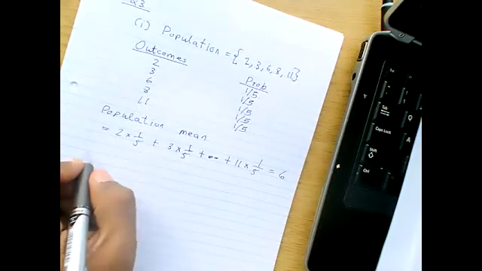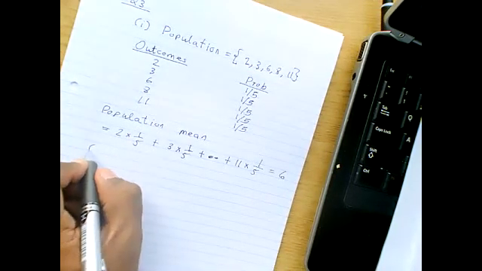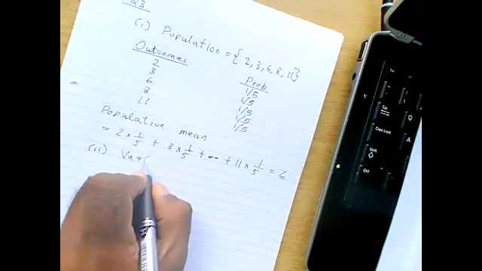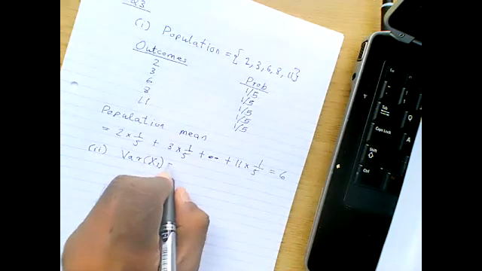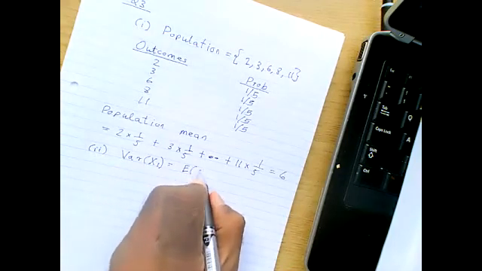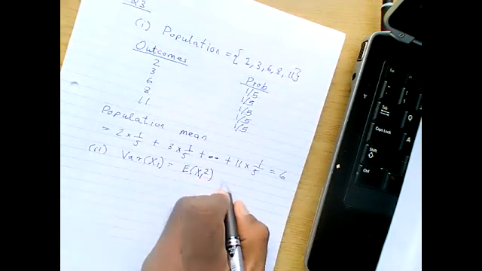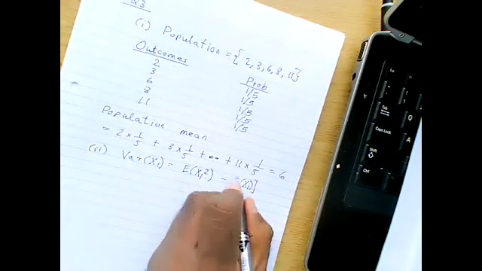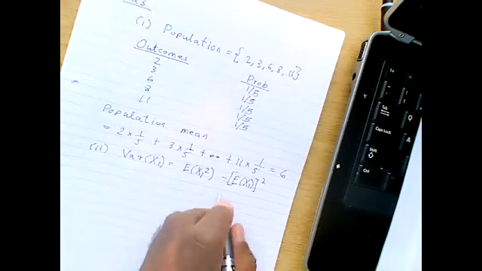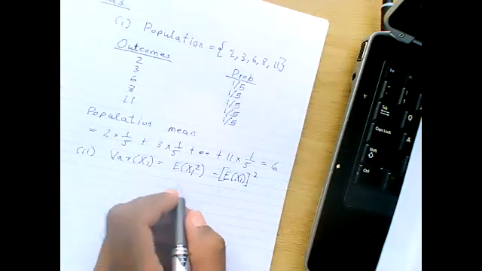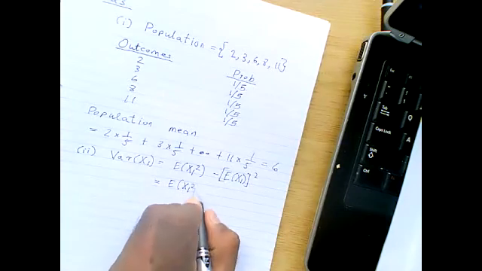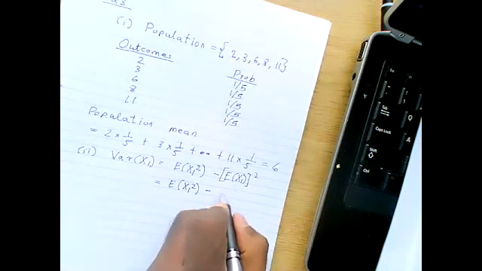Now to find the population variance, you use the following formula. I'm sure all of you know this formula. So this is the expectation of X squared, minus the square of the mean. The mean is 6, and 6 squared is 36.